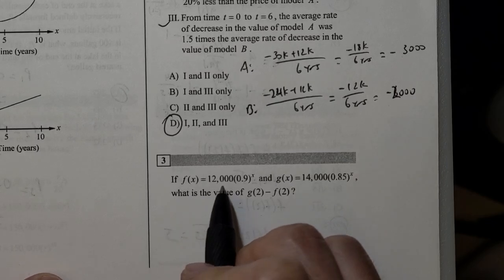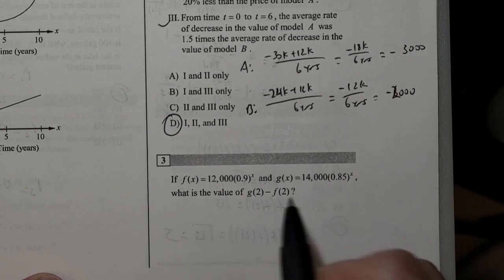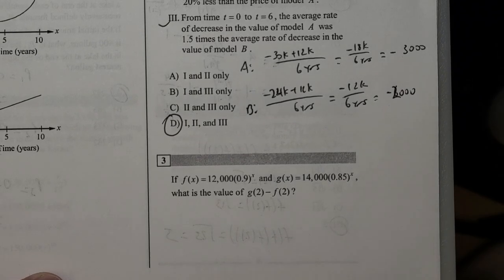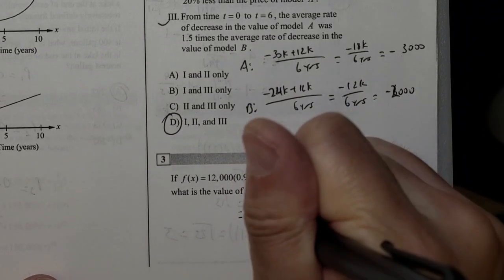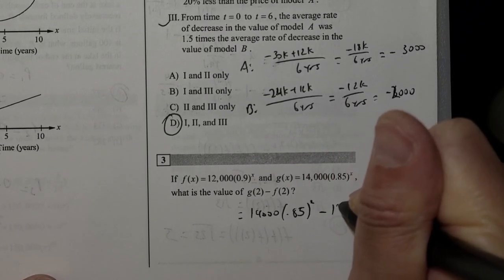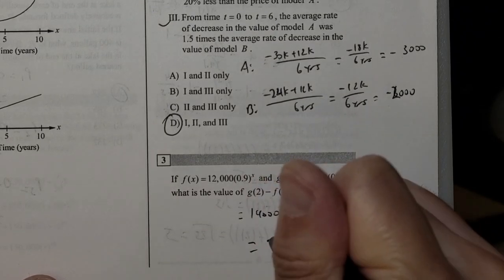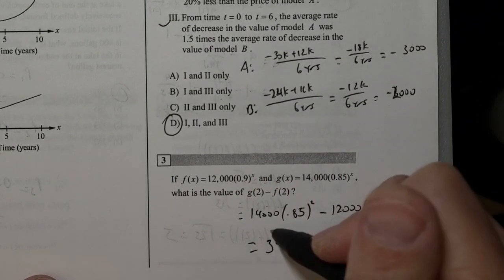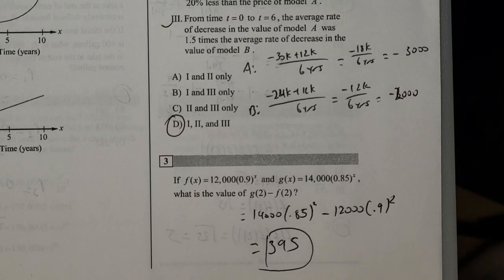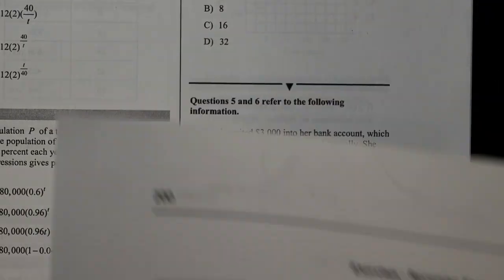Last one in this section, if f of x is this guy, and g of x is this guy, what is the value of g of 2 minus f of 2? Okay? Just plug this into your calculator if you're allowed a calculator here. This is 14,000 times 0.85 squared minus 12,000 times 0.9 squared. Plug this in your calculator, you should get 395. That's the answer. Okay, I'm assuming this one you're allowed a calculator. If not, good luck doing it by hand. Shouldn't be that hard, but okay.